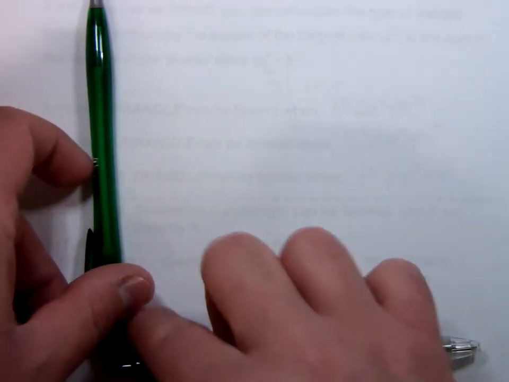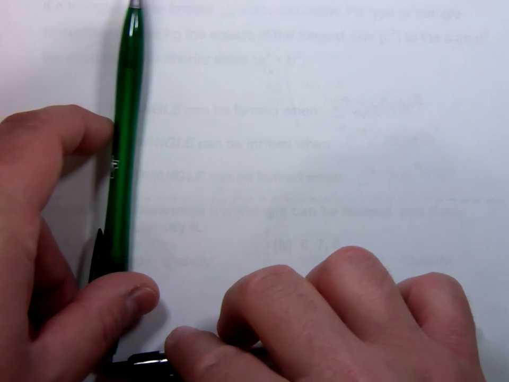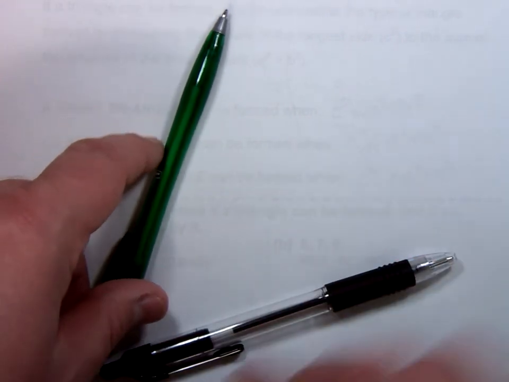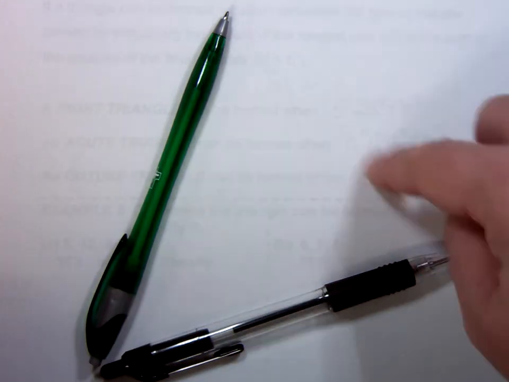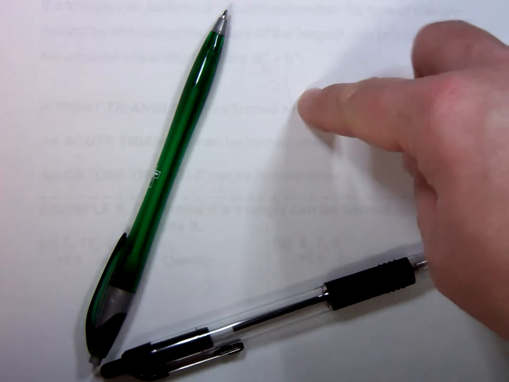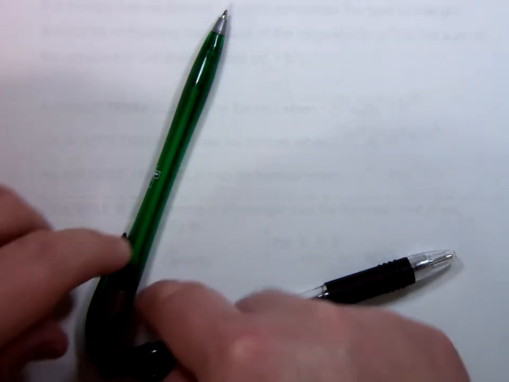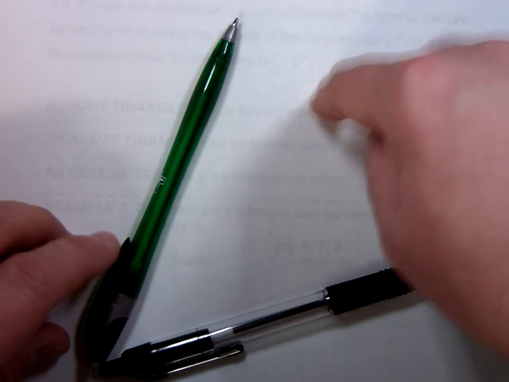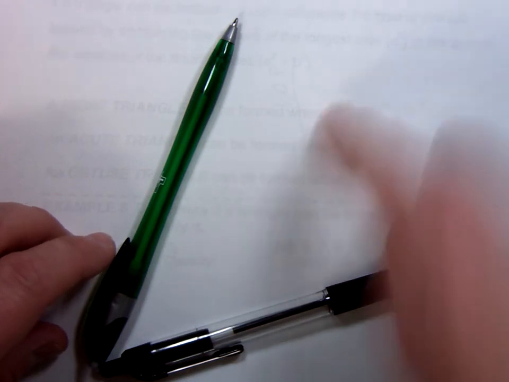Well, if I make it an acute triangle, then that means this right angle needs to become acute. So I've got to make it smaller. When I make it smaller, what happens to the c? The side that was c now gets smaller, right? So now c squared is going to be less than a squared plus b squared when it's an acute triangle. Because this angle getting smaller makes this third side smaller, that c squared is now smaller than a squared plus b squared.